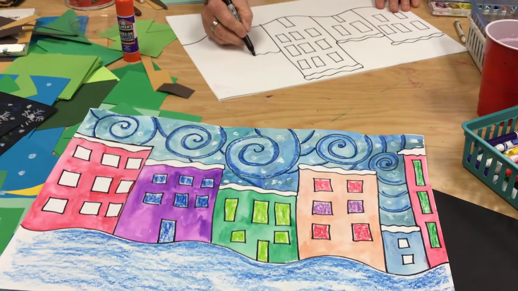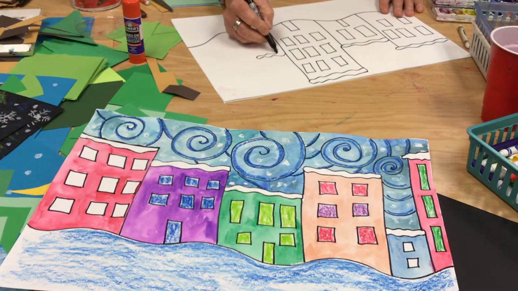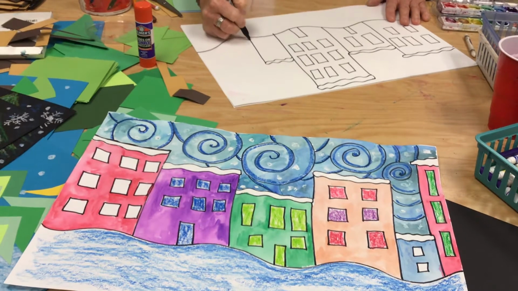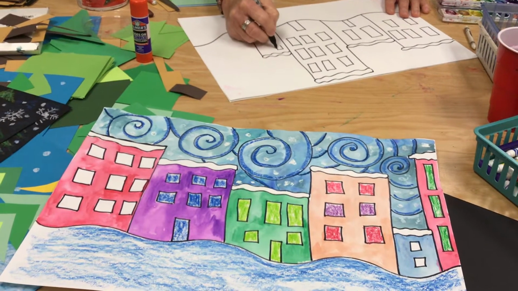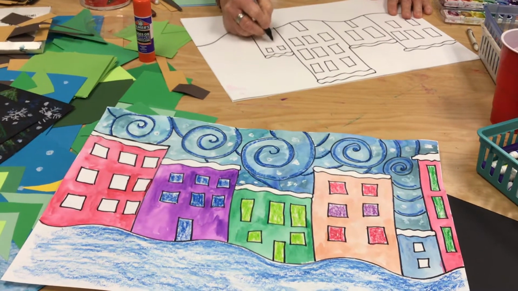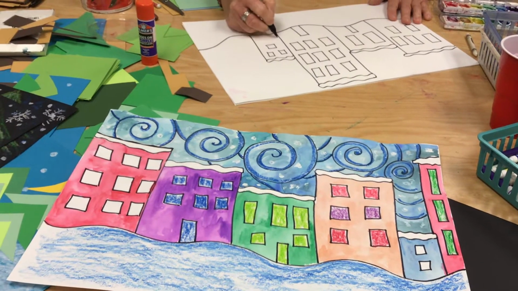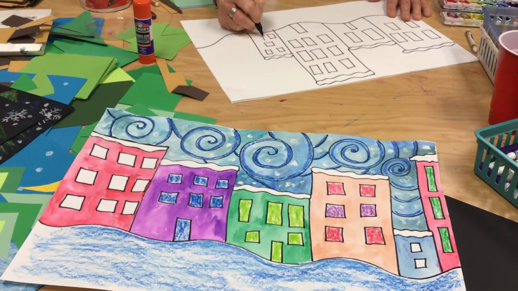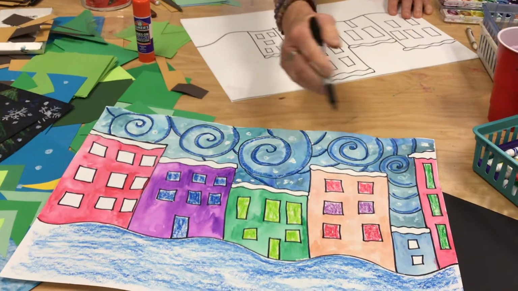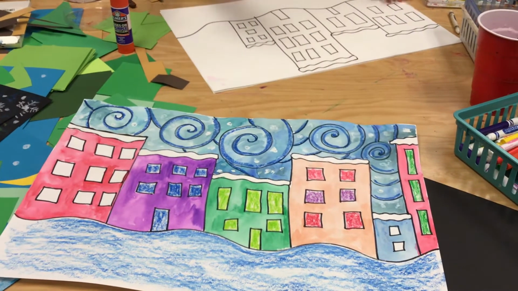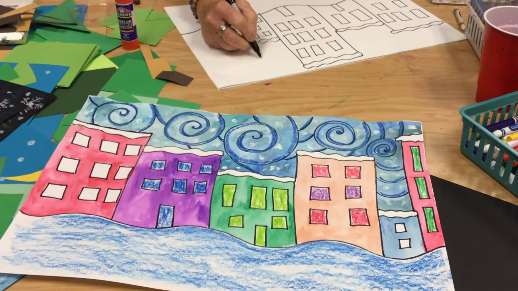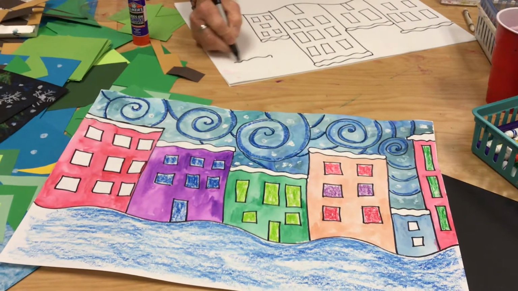Always up. Let's do a little thin one here. Remember, you want to keep it interesting. Very different shapes and sizes. Look at this tiny one on that one. So I'll do another one over here.